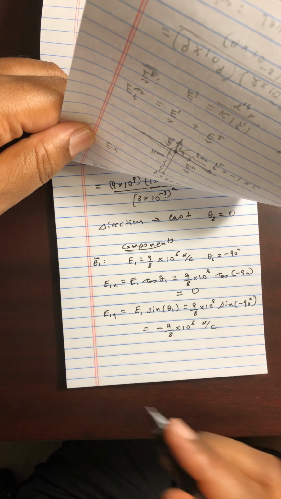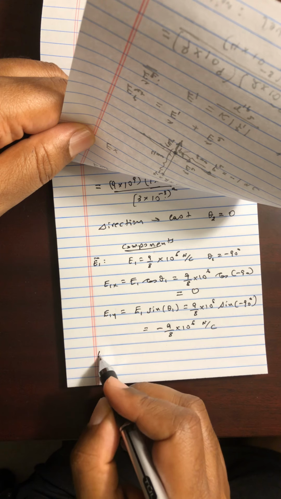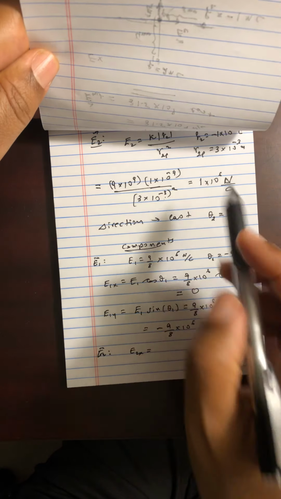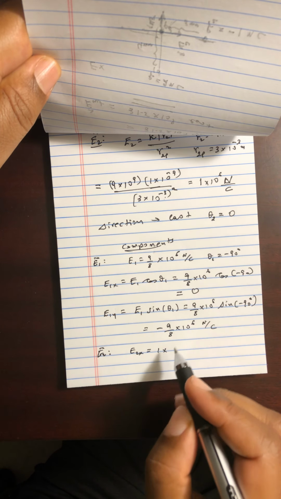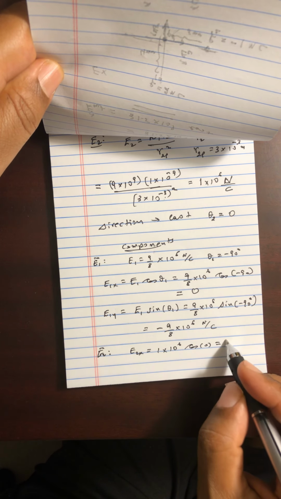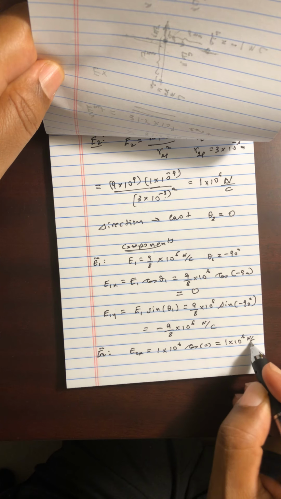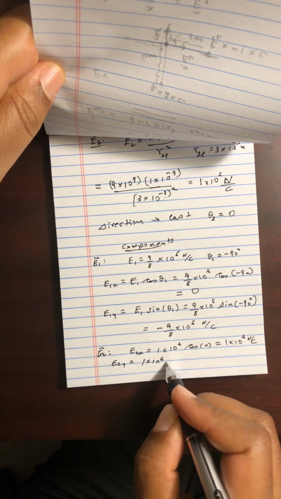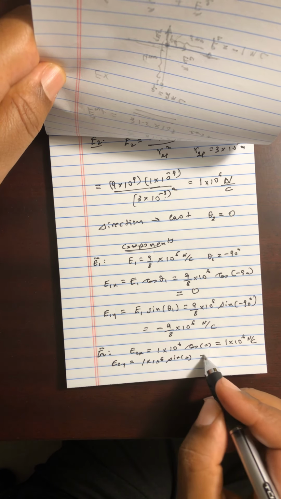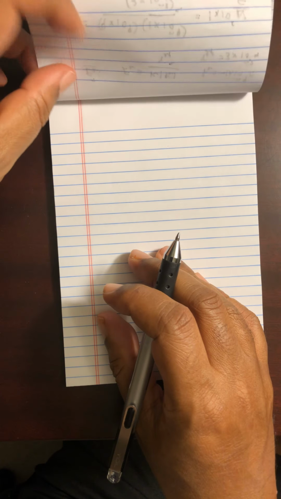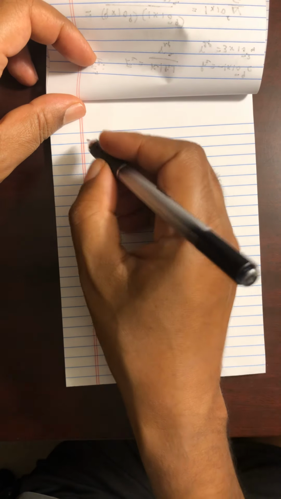We're going to do the same thing for E2. E2x would be E2, which is 1 times 10 to the power of 6, and the angle is 0. Cosine of 0 is 1, so we get 1 times 10 to the power of 6 Newton per coulomb. E2y is going to be the magnitude times the sine of 0, which is 0. Now we're going to use the formulas for magnitude and direction. First, let's do magnitude.